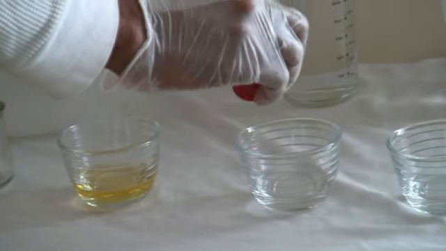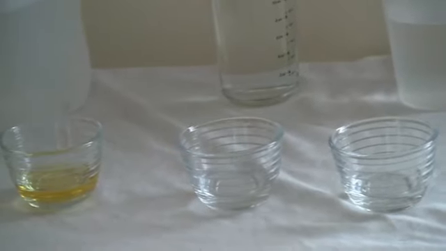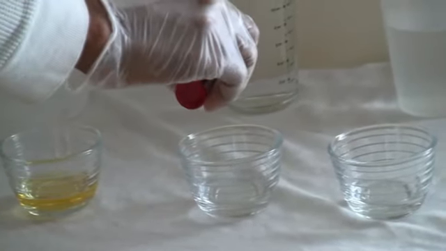Now, let's go for the Berkeley water. This came from the regular tap water, which has been filtered. So let's see what the Berkeley says.